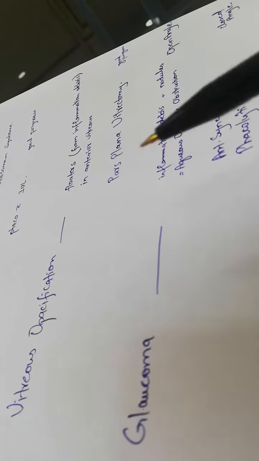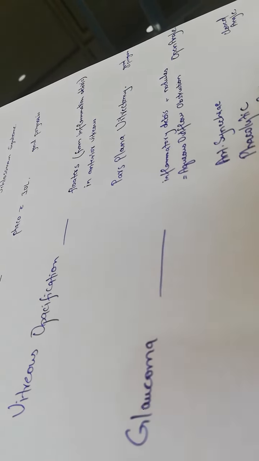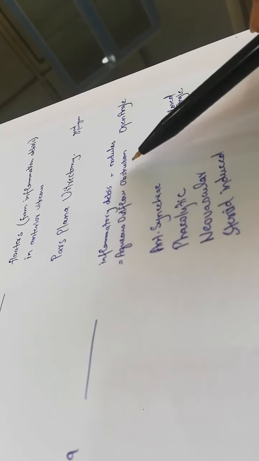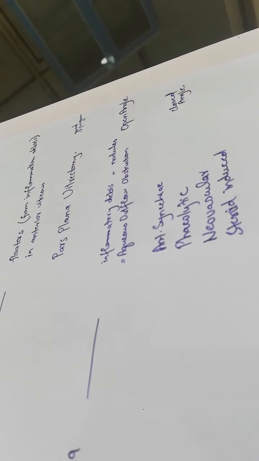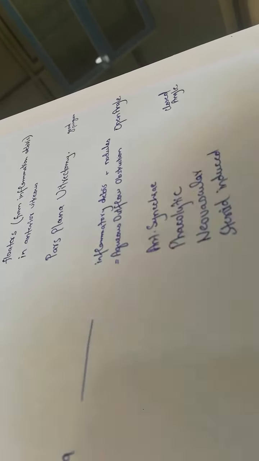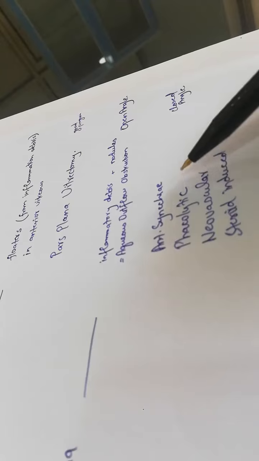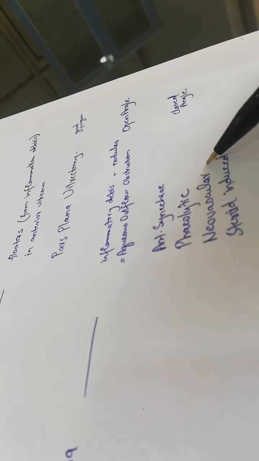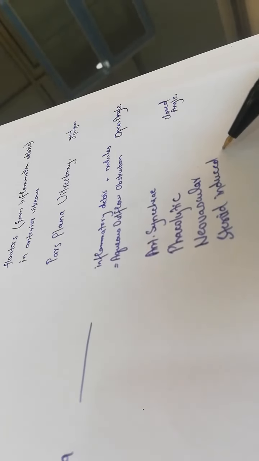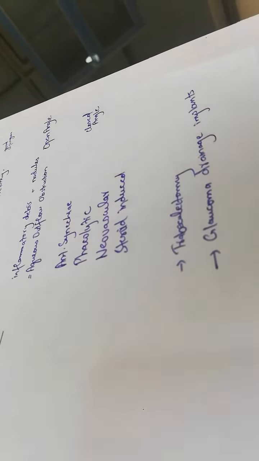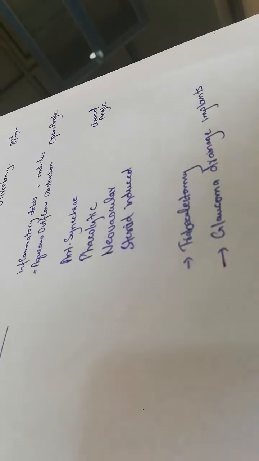Then comes the problem of glaucoma. Glaucoma can be open angle when the aqueous outflow is obstructed because of inflammatory debris and nodules, and it can be closed angle glaucoma when there are anterior synechiae formed, or there is phacolytic glaucoma, or there is neovascularization of iris, or it is steroid induced. For all these glaucomas, what we do is trabeculectomy or glaucoma drainage implants. They have variable prognoses, but this is all that we can do.